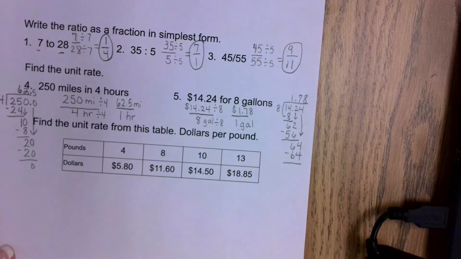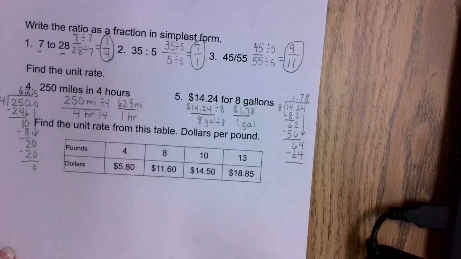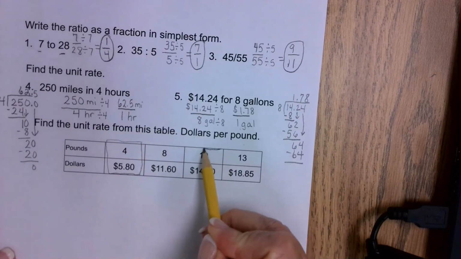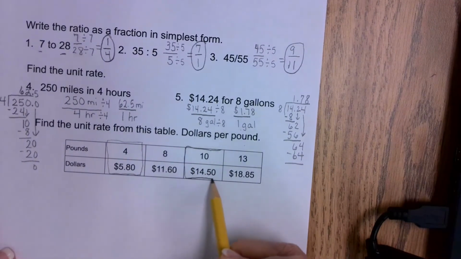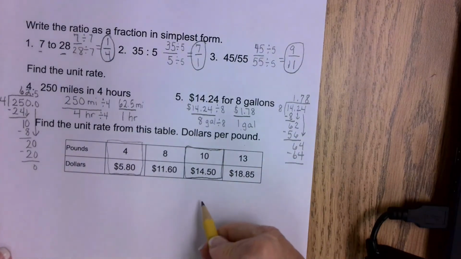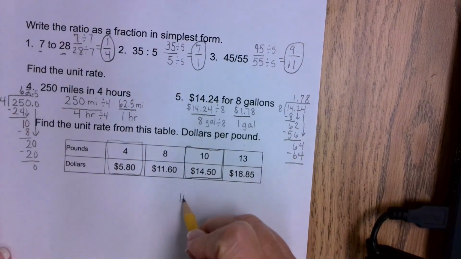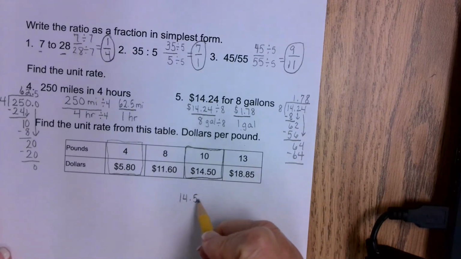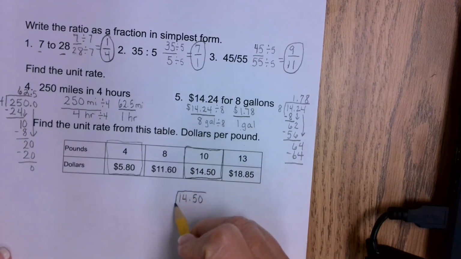When we're looking at a unit rate from a table, we want dollars per pound. You can go to any column as long as you stay within that column and you can divide. I like to go to the easiest one, so I'm going to go to the $14.50 divided by 10, because to me dividing by 10 is the easiest. So I do $14.50. I divide that by 10.